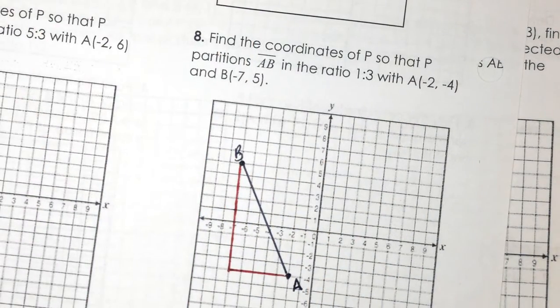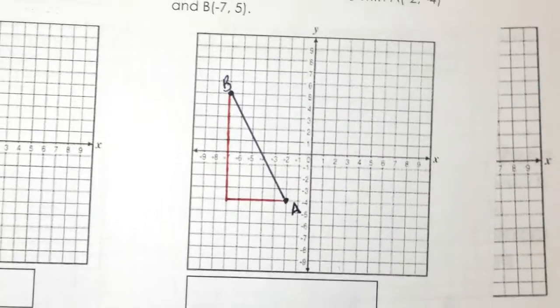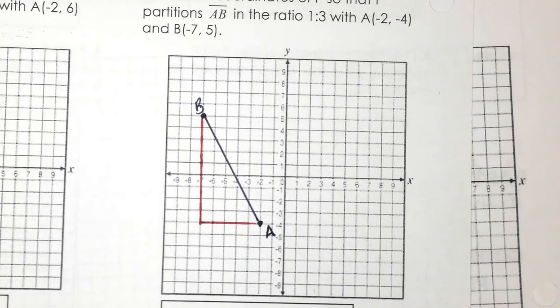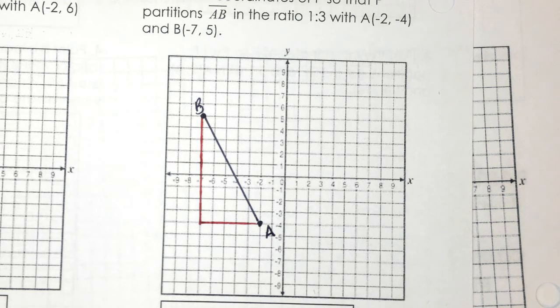And then I gotta go up. So this is my triangle from A to B. And I did skip a step. I didn't get my segments. Chris, how many segments?